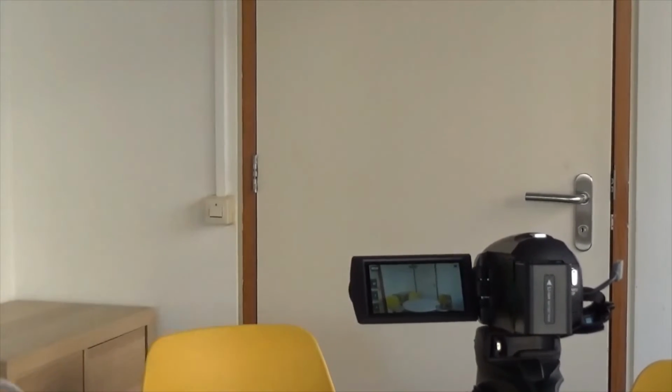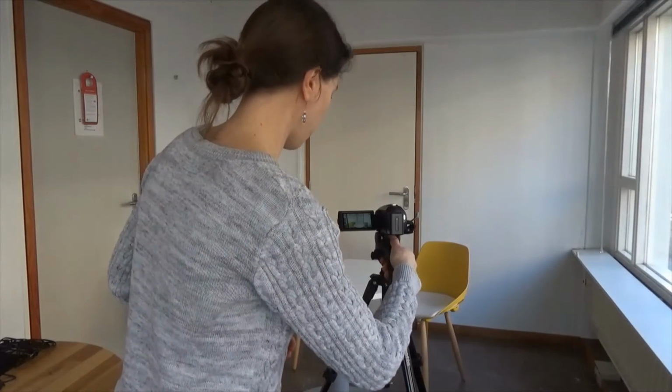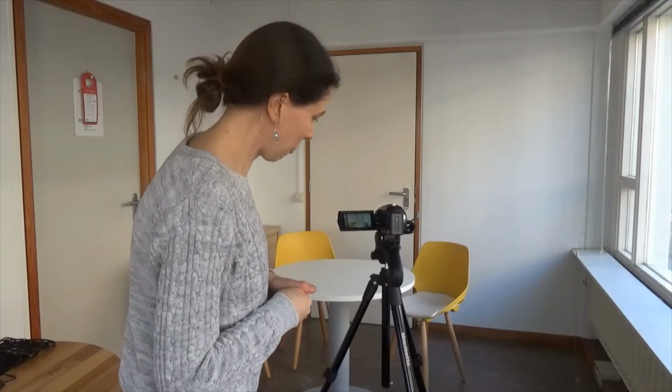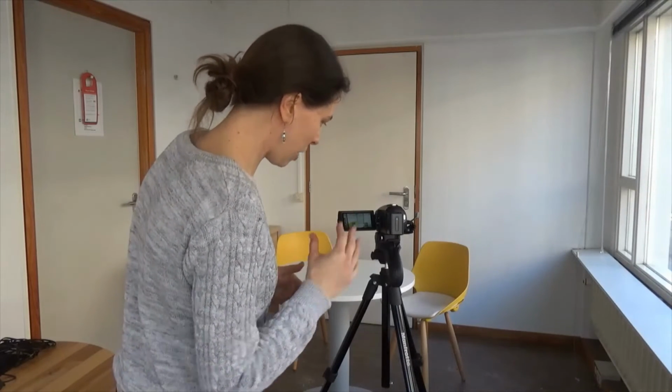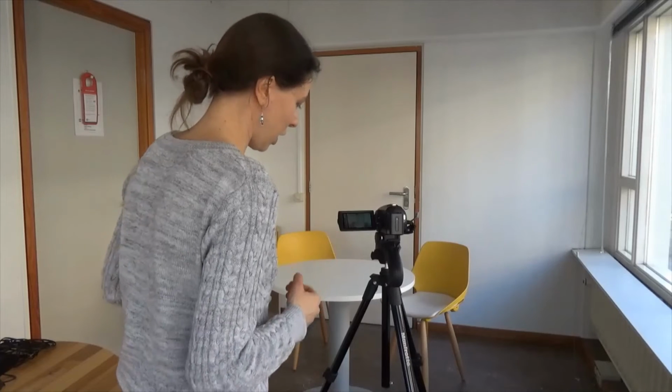So if you do this, ask your participants already to sit there, so you can check what a good position of the camera is and whether all of them are in the picture and there's enough space also free around them to see them moving, and maybe their arms and speaking.